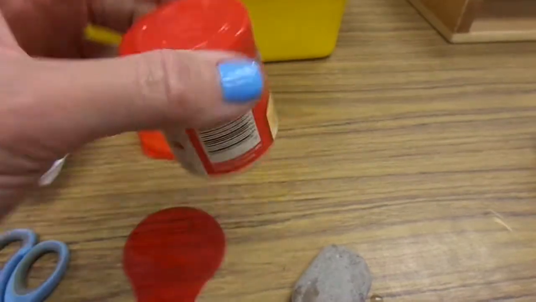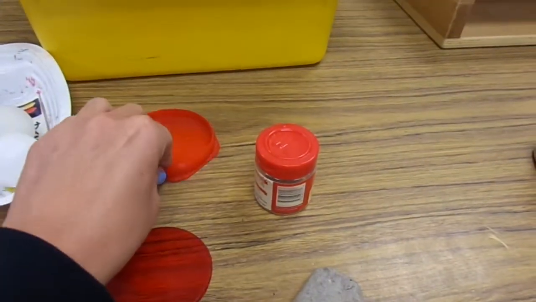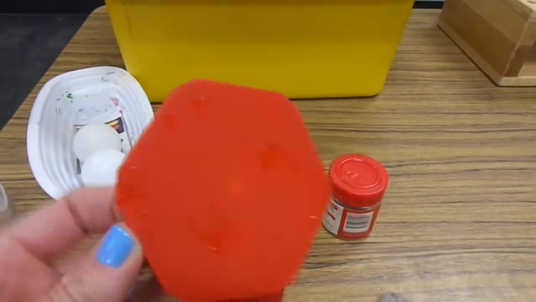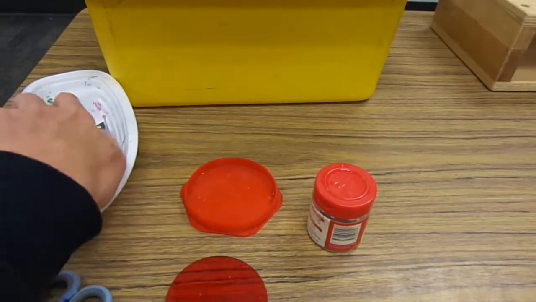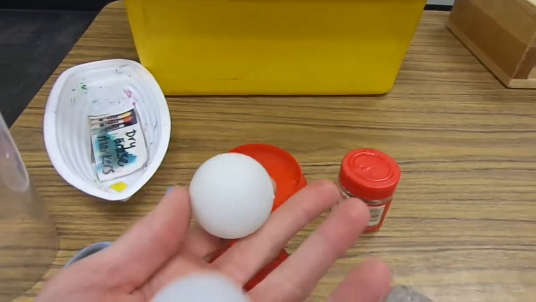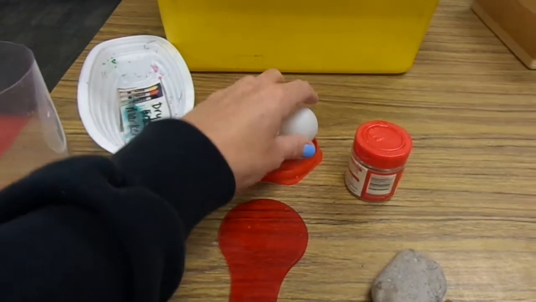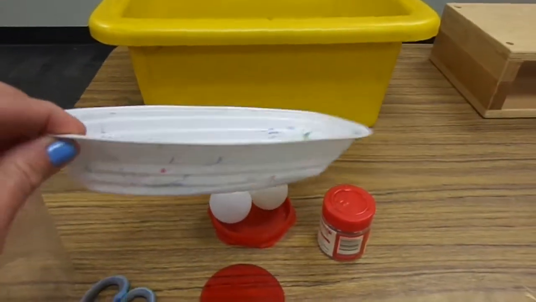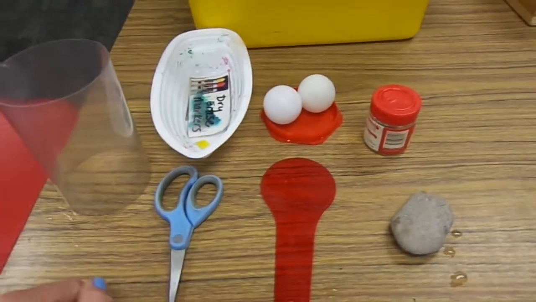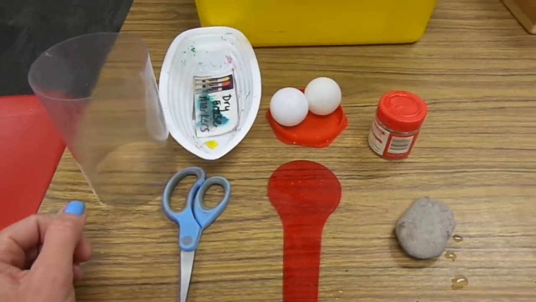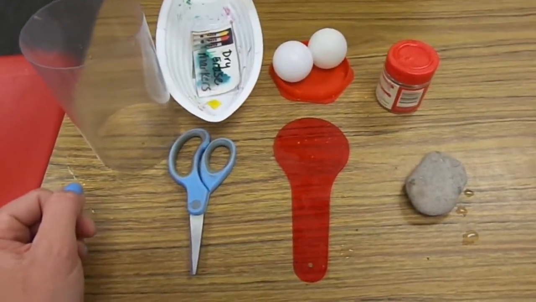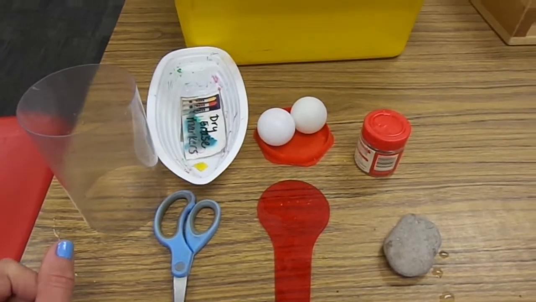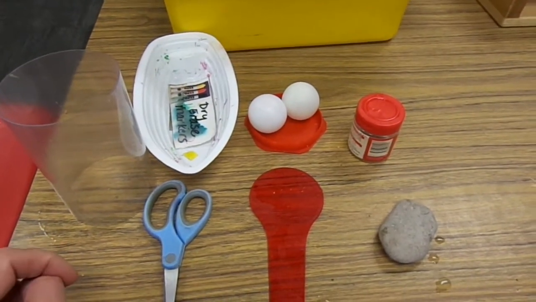There's nothing in it, just the container. I have this cool red lid. I have some ping pong balls. And I have a boat. So out of these objects, you guys get to make a hypothesis again to see which ones are going to float and which ones are going to sink.